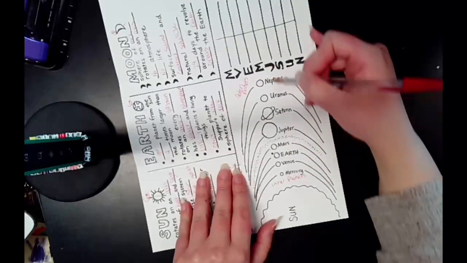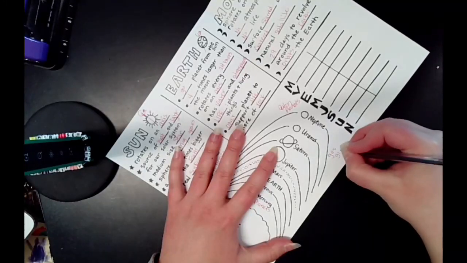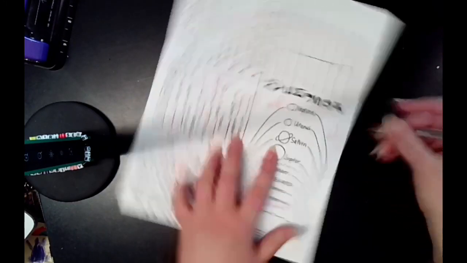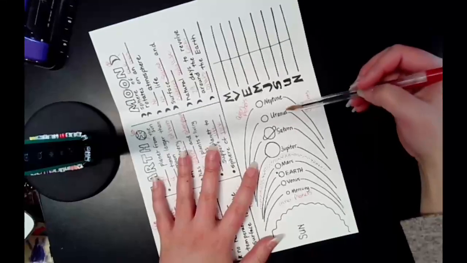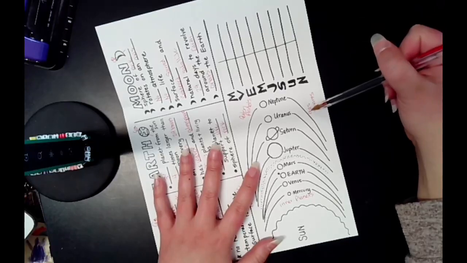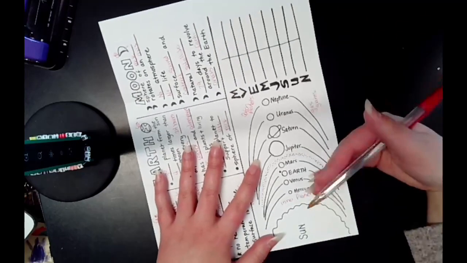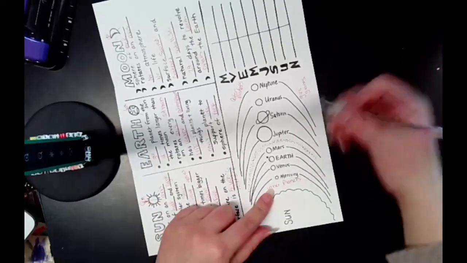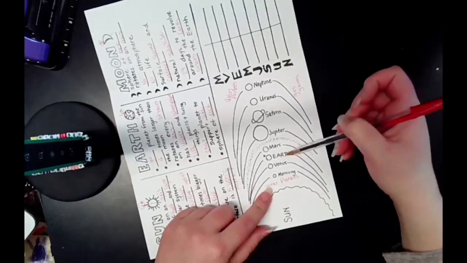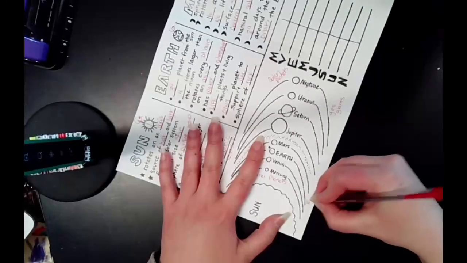These planets out here we call our gas giants. Jupiter, Saturn, Uranus, and Neptune are all created out of gases, so we call those our gas giants. They're typically much larger than the ones closer towards the sun. Then in here we have Mars, Earth, Venus, and Mercury. These are our rocky planets.